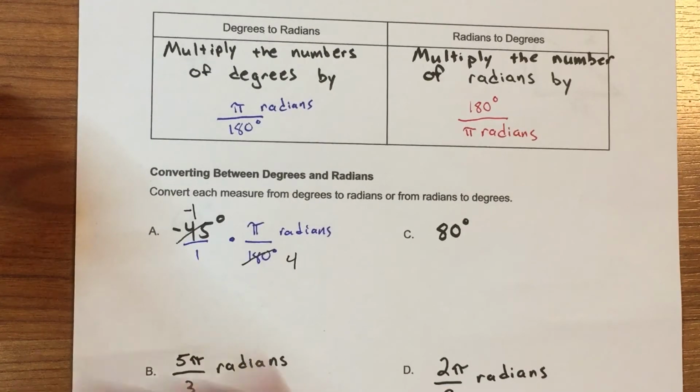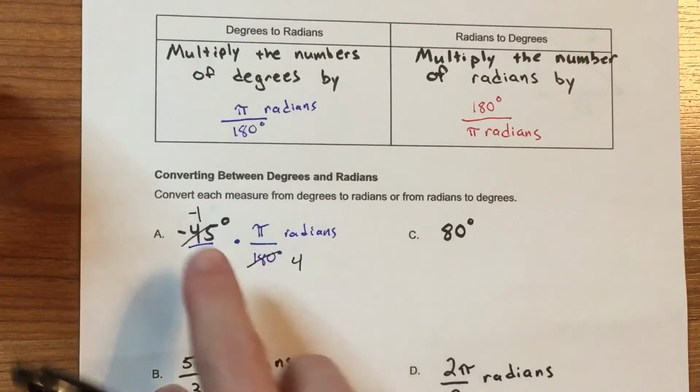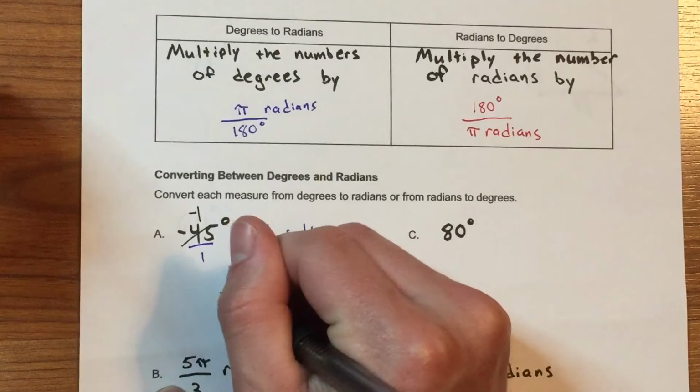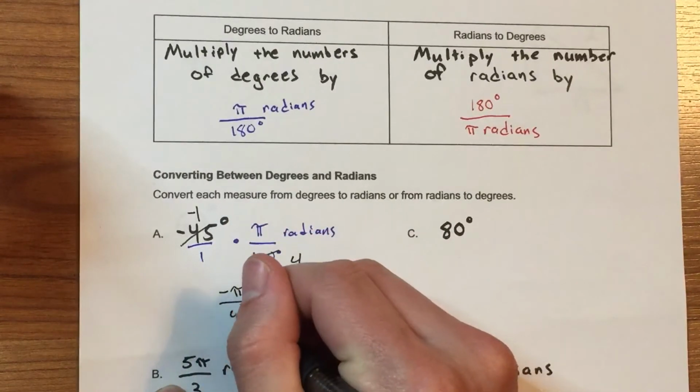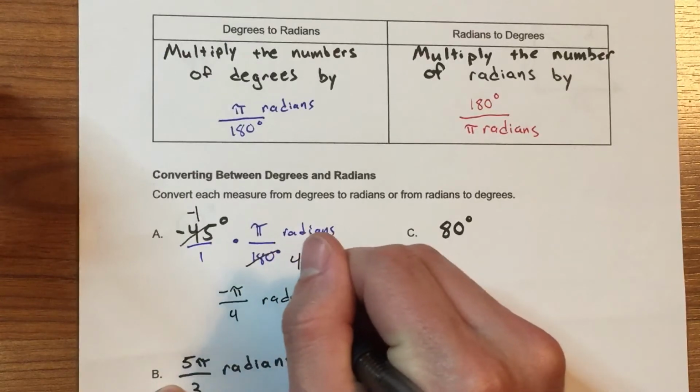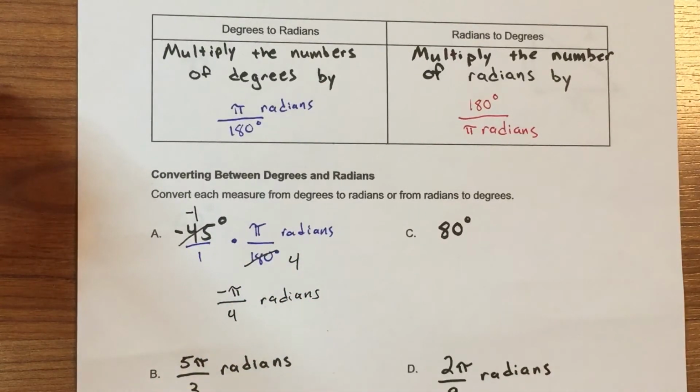Rewrite this as negative 1 over 1 times pi over 4. Now we're going to multiply straight across. Negative 1 times pi is just negative pi. 1 times 4 is 4. Therefore, negative 45 degrees converts to negative pi over 4 radians.